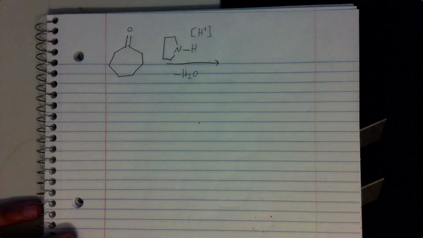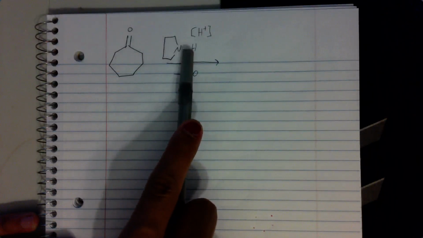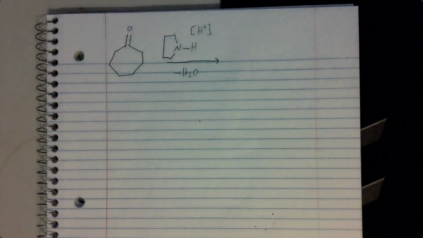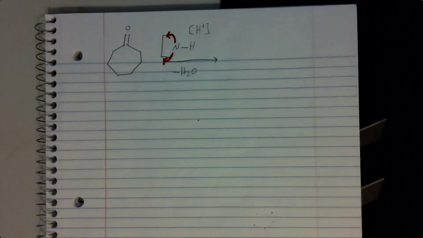I need to replace this oxygen with an N and its 2 R groups. So you can see that the 2 R groups, one goes this direction and the other one goes that direction. That does classify as it.